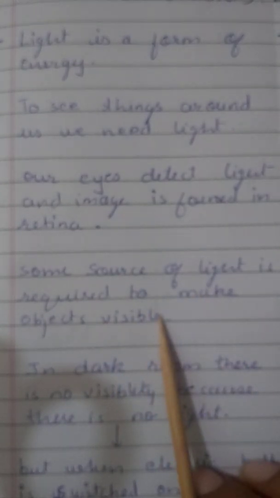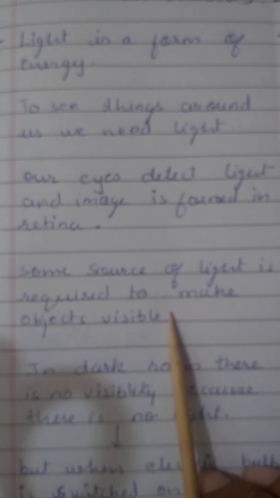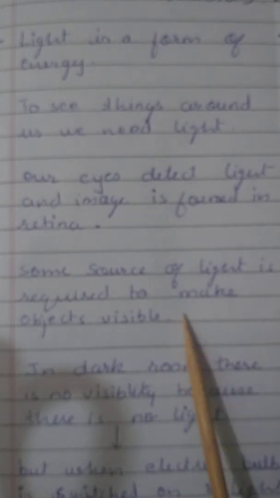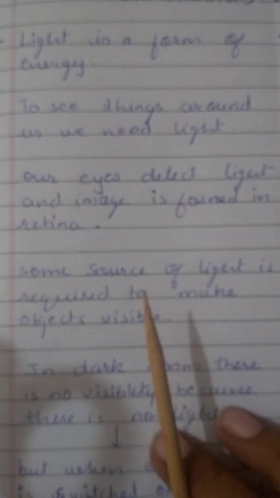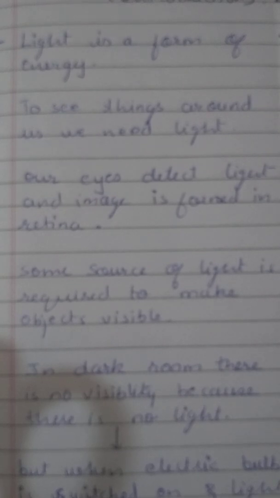To see the things around us we need light, and our eyes detect light and the image is formed in the retina. Whenever we see anything, its image is formed on the retina, and some source of light is required to make the objects visible. So the source of light is also very important, and when the light from the source comes to our eyes, it hits the retina, and our brain reads the image of that object and we can see the things.